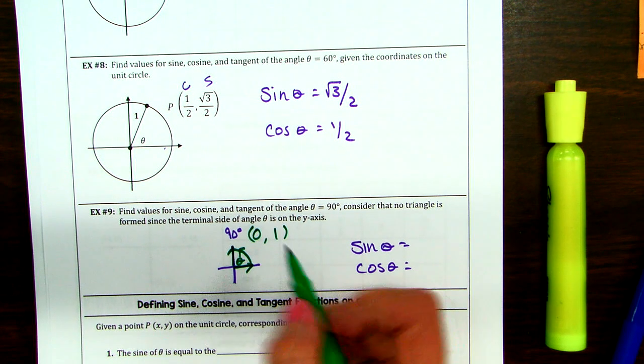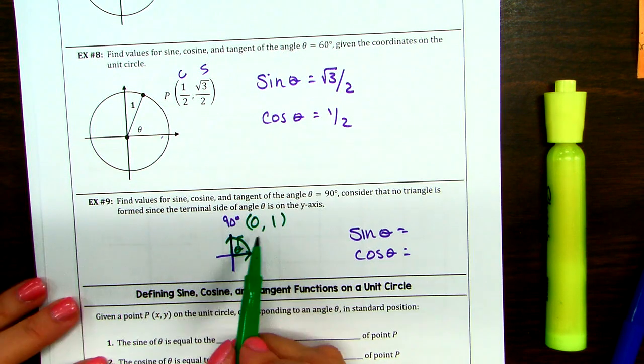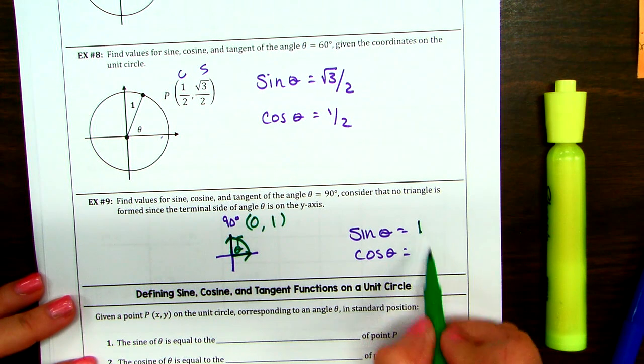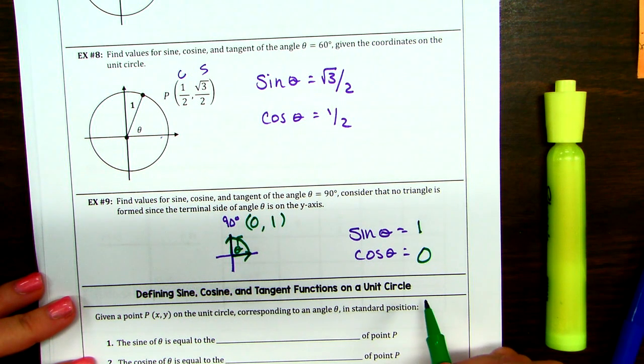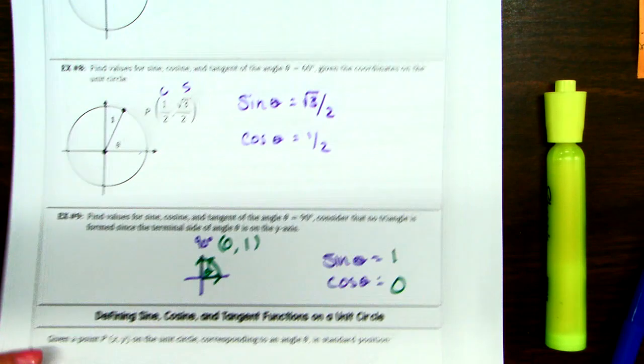Yeah. Remember I told you, people mess up on those angles the most. When I grade your timed unit circle quizzes Wednesday, those are the ones I mark wrong the most. Okay? Sine is 1, cosine is 0. Just comes from that. And I'm going to go over all of those here in a moment.